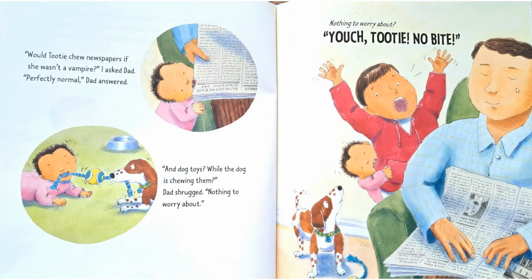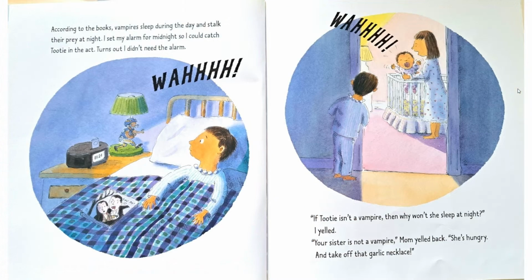Would Tootie chew newspapers if she wasn't a vampire? I asked Dad. "Perfectly normal," Dad answered. And dog toys while the dog is chewing them? Dad shrugged. "Nothing to worry about." Nothing to worry about? Youch, Tootie! No bite! So things are escalating, right? They're getting a little bit worse.